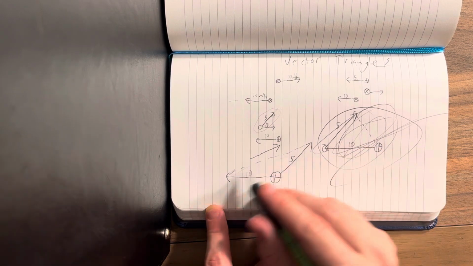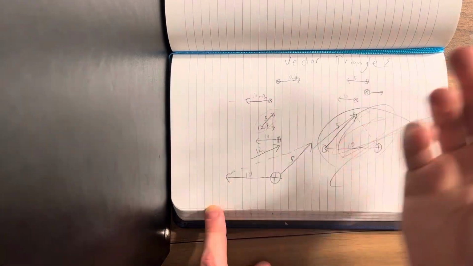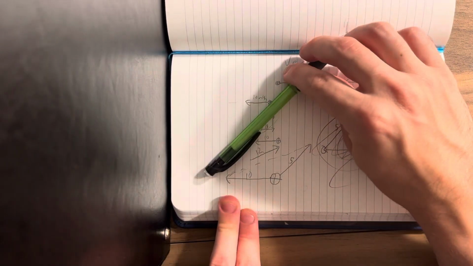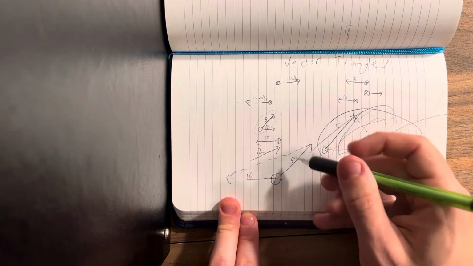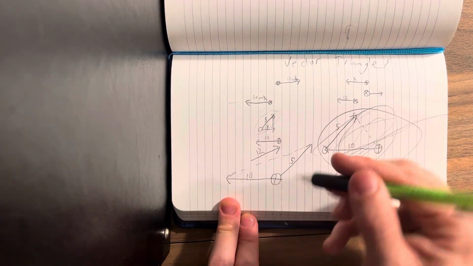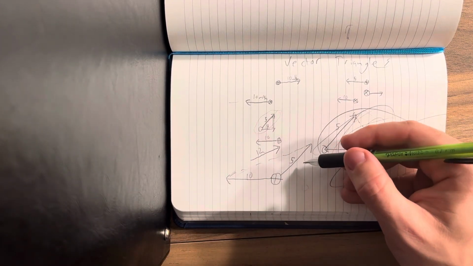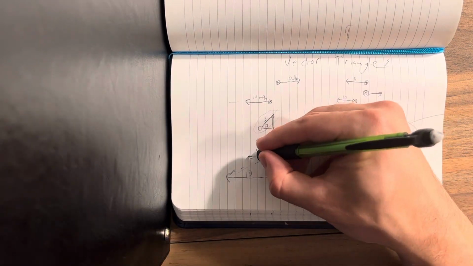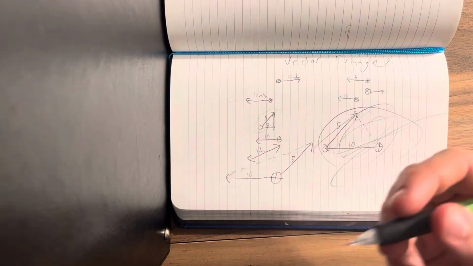And given the fact that this is longer, I'd say it's going to be like 12 miles per hour. A faster speed at a different angle than their true speed, or than their true direction. If we were talking about from their perspective, well, then the exact opposite is the case. They're stationary and we're moving this way at 12 miles an hour.